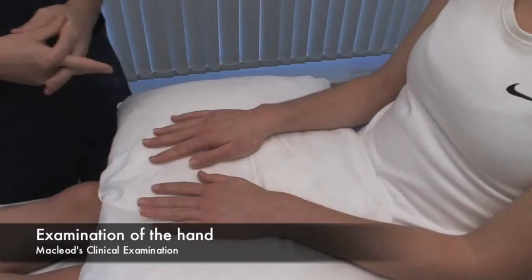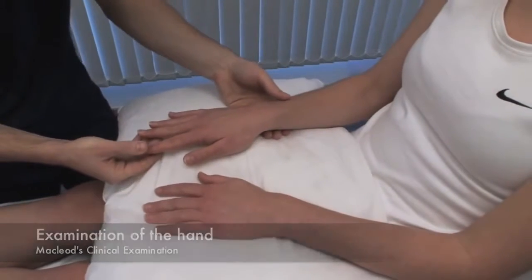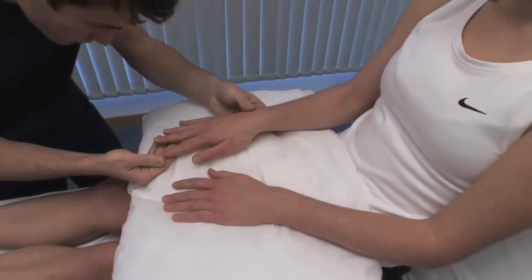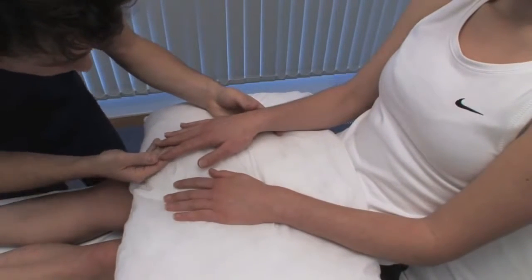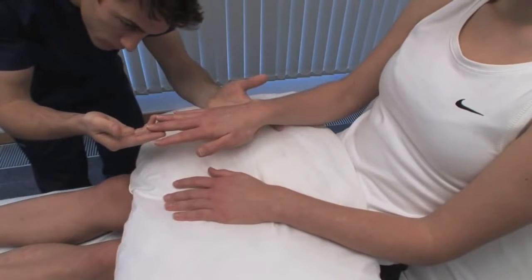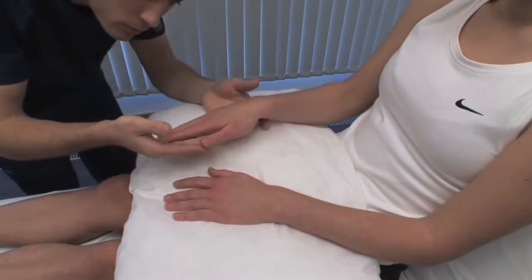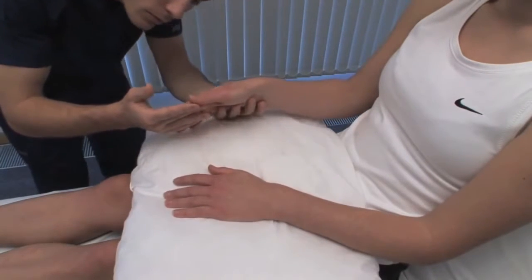See that the patient is comfortable and in a good position for examining the hands. There are many signs to look for. Erythema in acute inflammation. Synovitis can produce swelling of the metacarpophalangeal and interphalangeal joints.